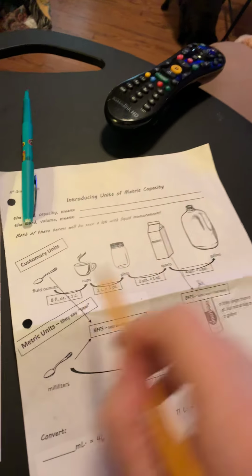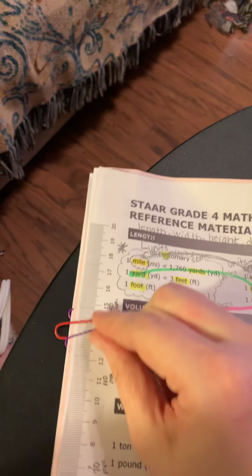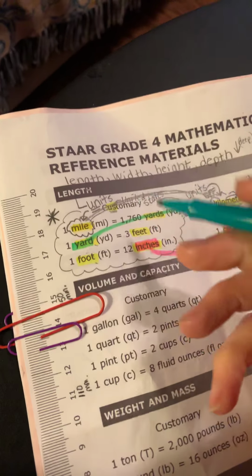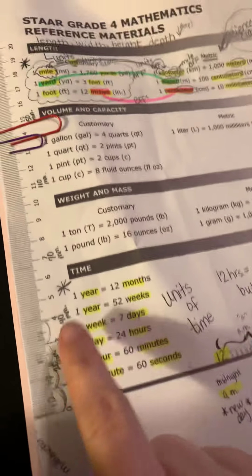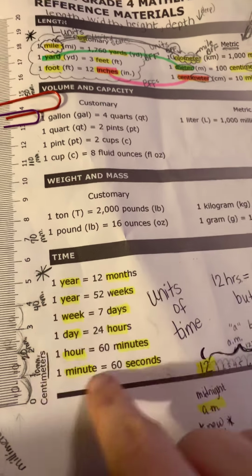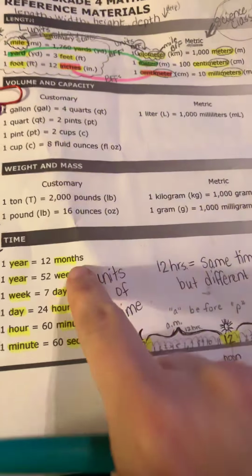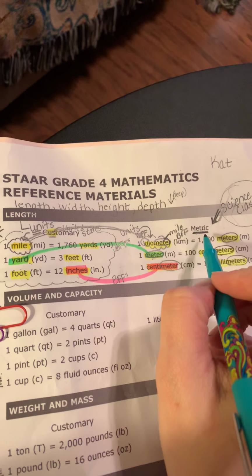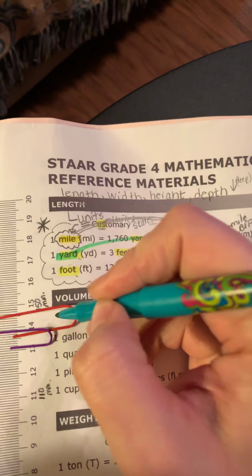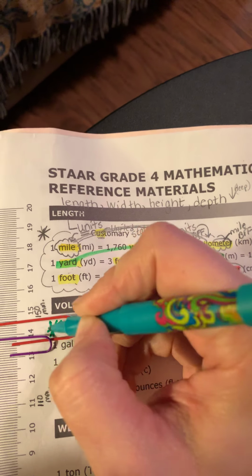Before y'all start tomorrow's lesson, first I would do a little bit of review on capacity. Like I told you on the video yesterday, we've starred time, which says we've taught it. And these are all the units. We've taught length, width, and height, both our system and the metric, which is for science. And yesterday I said I'd go ahead and put a star by volume and capacity.